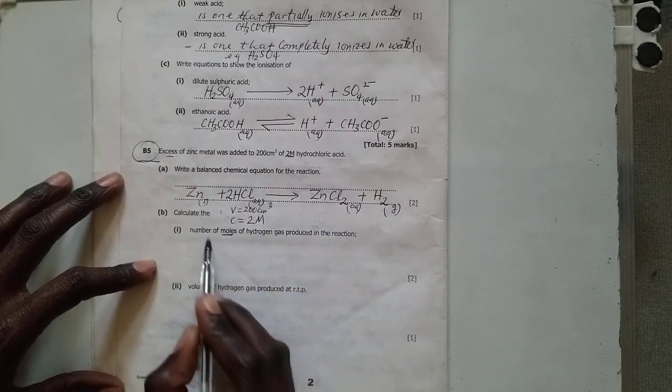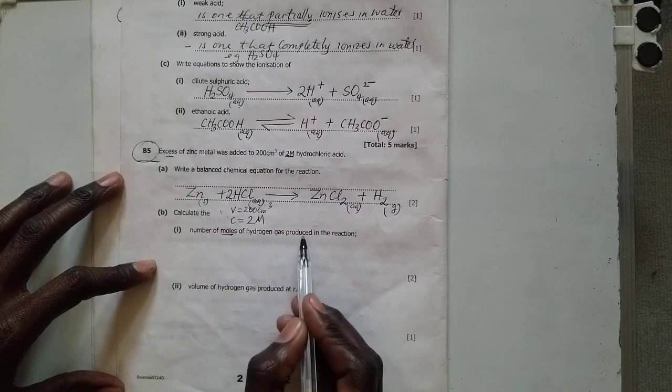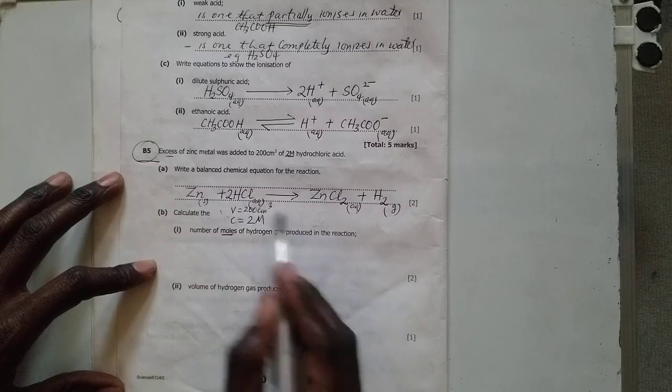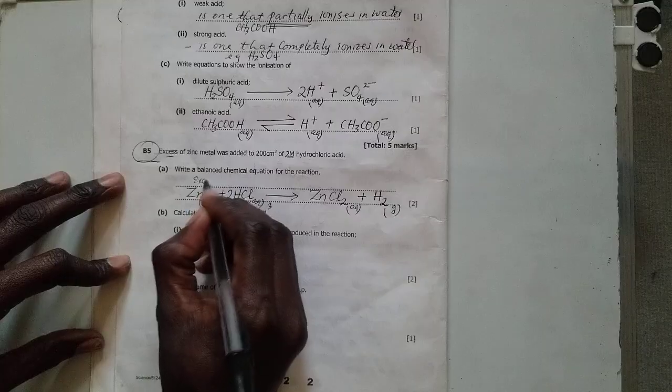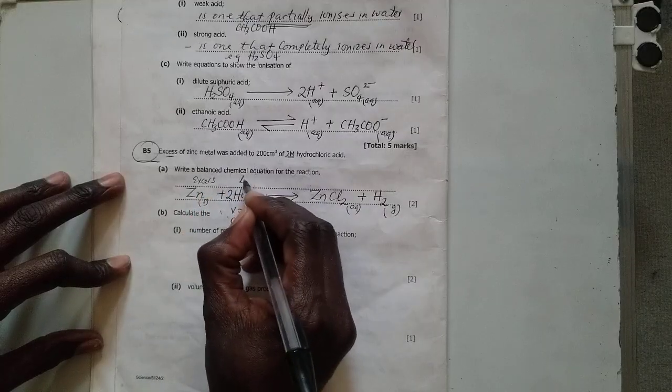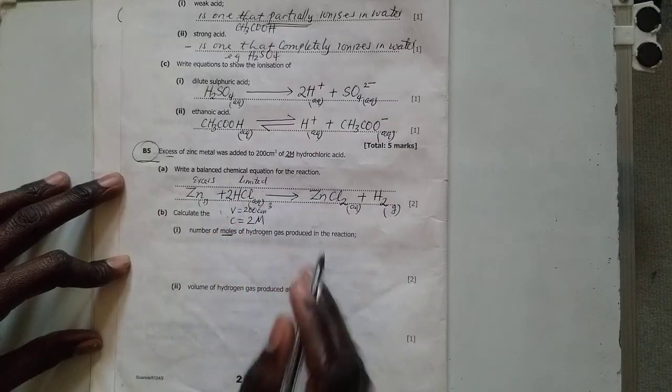So first of all, since the zinc was in excess, the acid is limited, and hence this is called the limiting reagent.